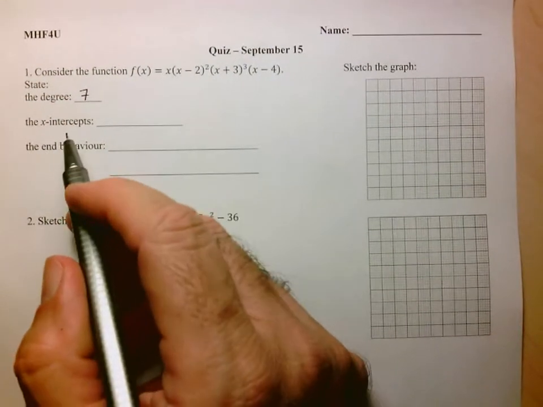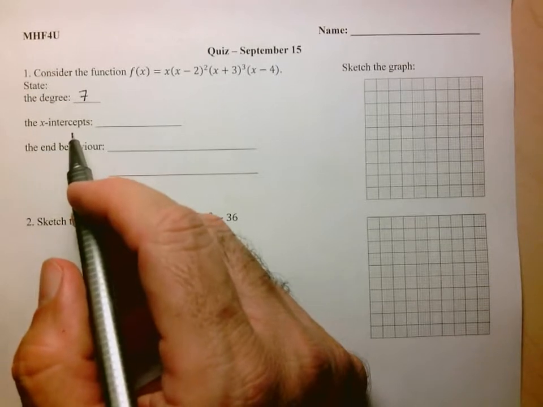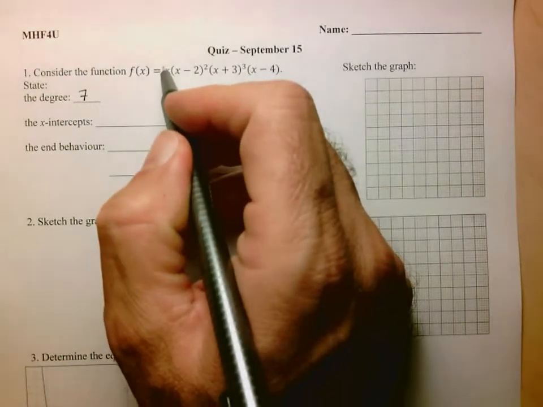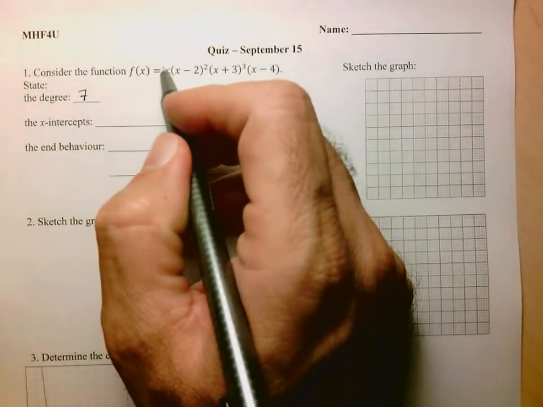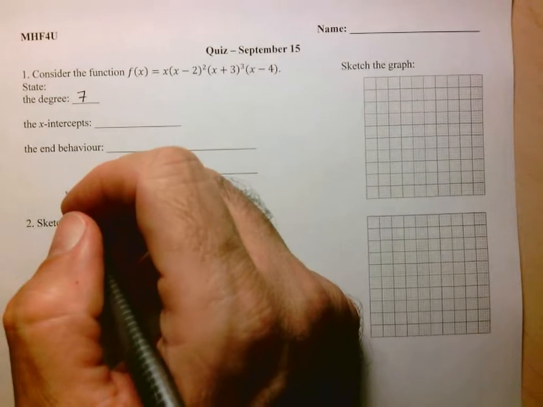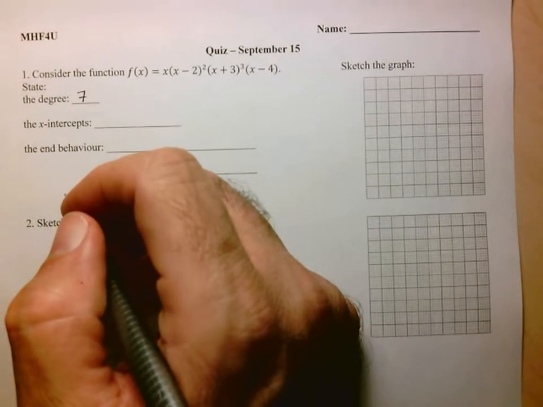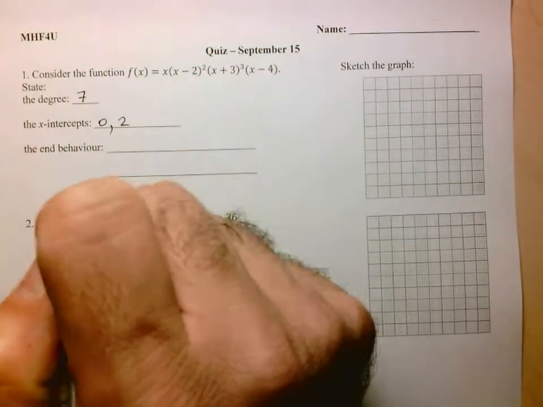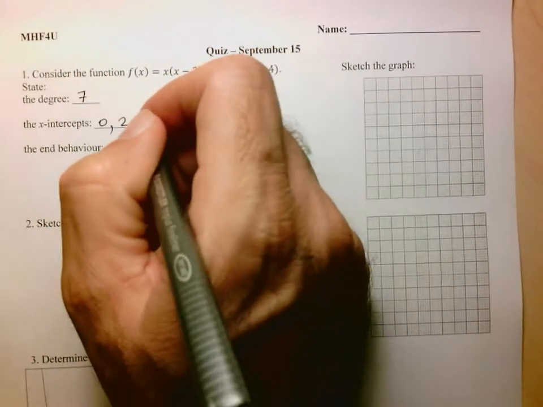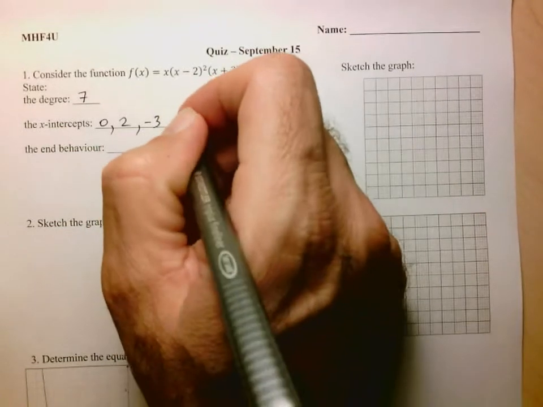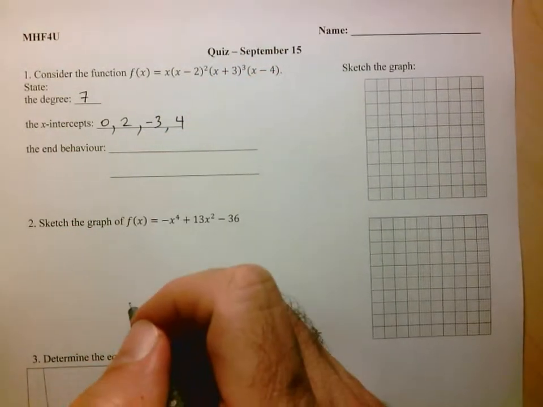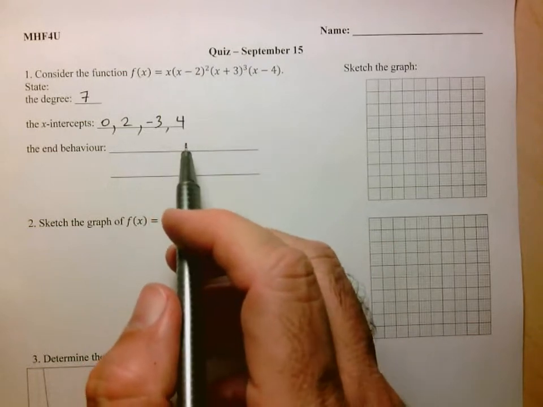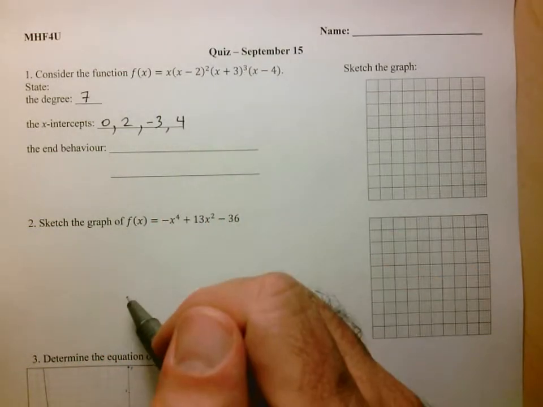For the x-intercepts, no work to be done because it's already in factored form. Please don't forget that this factor of x does contribute an x-intercept. When x is 0, y will also be equal to 0. So here we have 0. This one tells you that x can be 2, x can be negative 3, and x can be 4. So 4 x-intercepts, but they have different orders. They didn't ask for this here, but it will come into play once we sketch the graph.